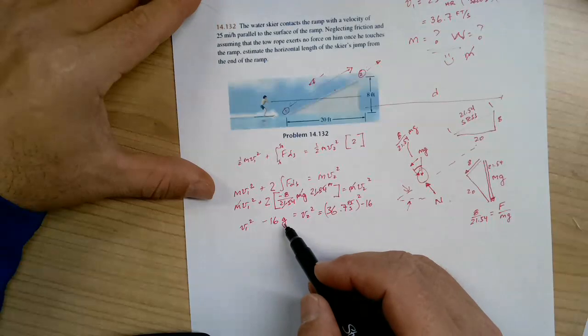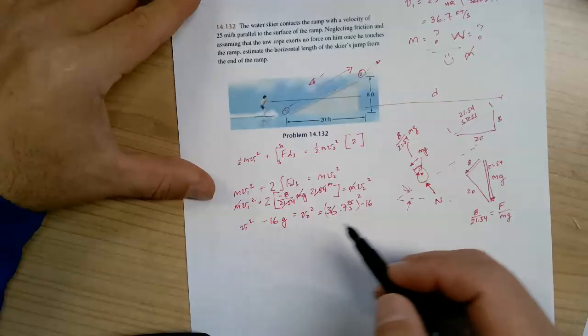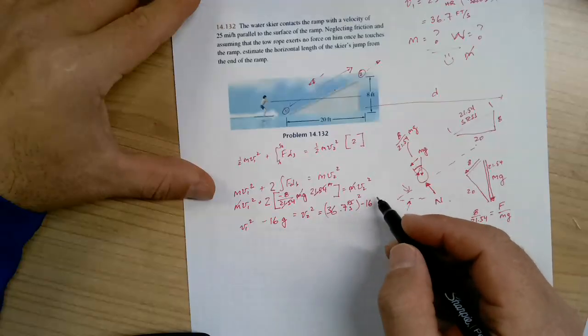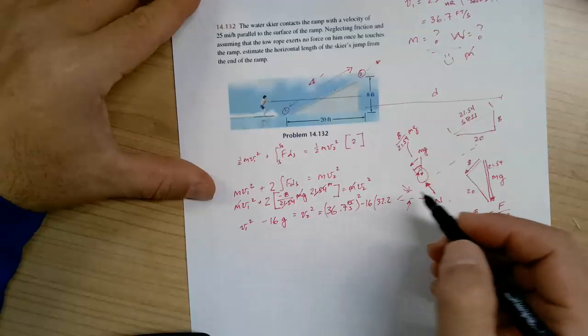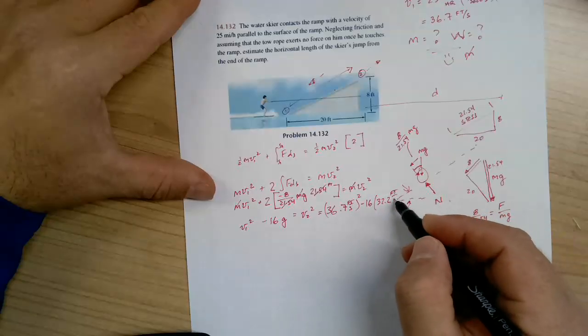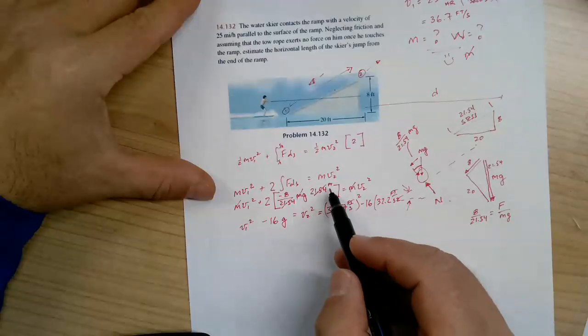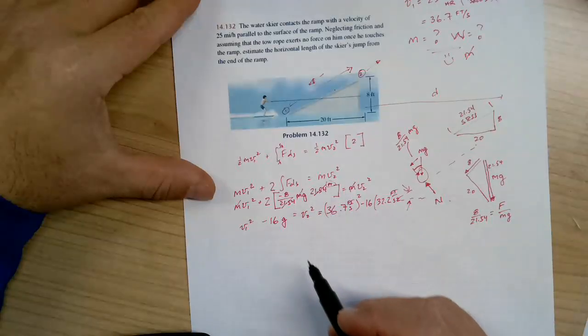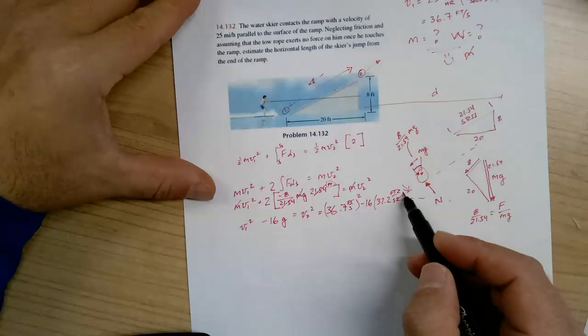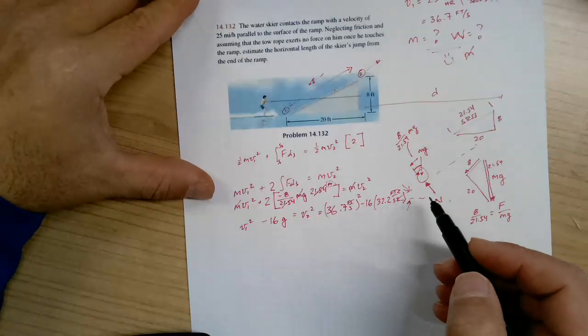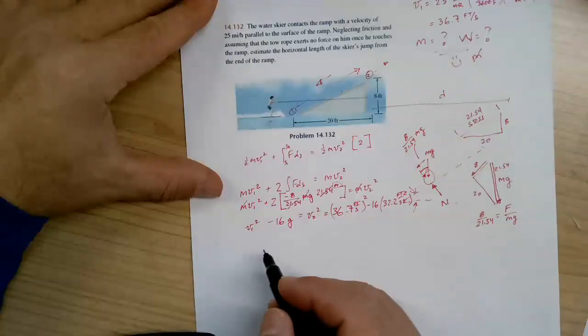And remember, G is 32.2 feet per second squared, but I already multiplied it times feet, so it's feet squared per second squared. Running out of room there.